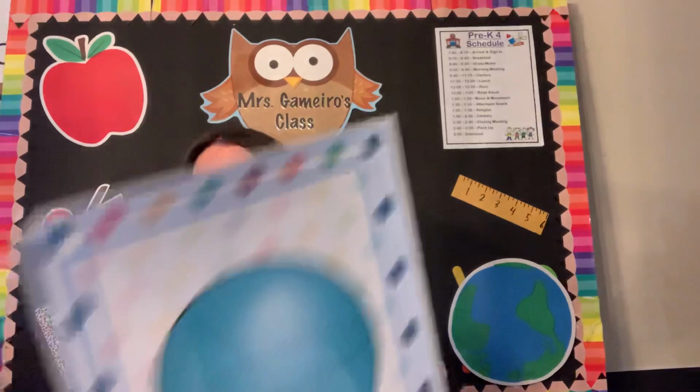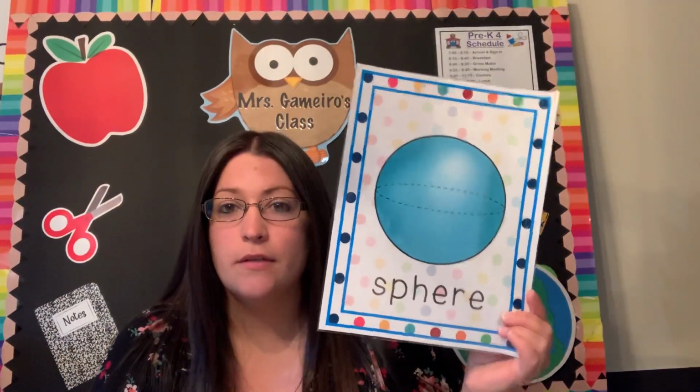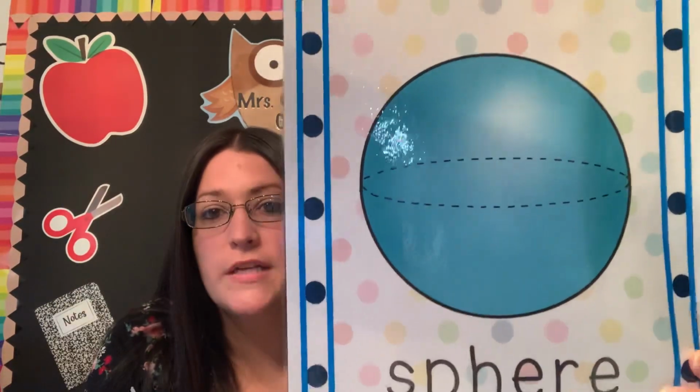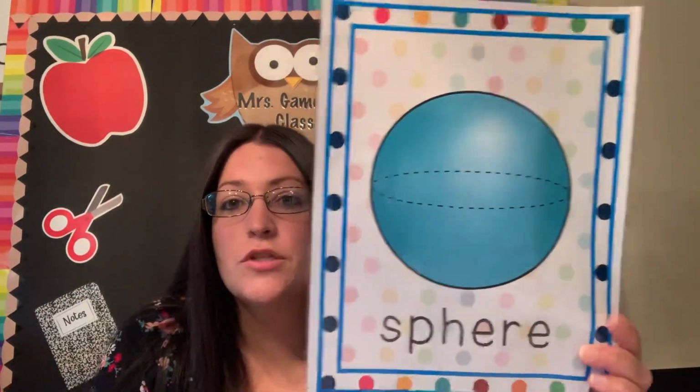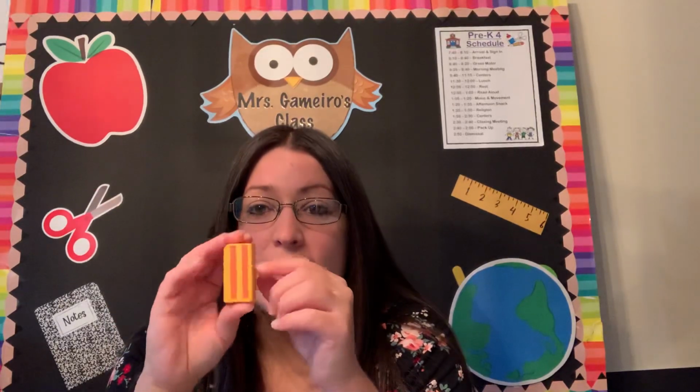Some that I want to go over with you, you've probably heard of these shapes before. One that we have spoken about a little bit is a sphere. A sphere is a three-dimensional shape. Now, how do you know that something is three-dimensional? When something is three-dimensional, it has sides, a length, a width, and a height.